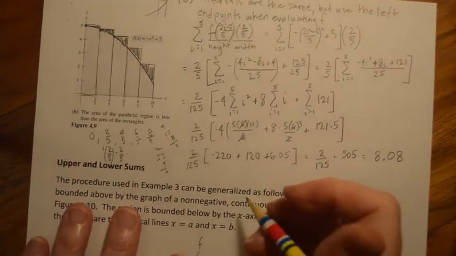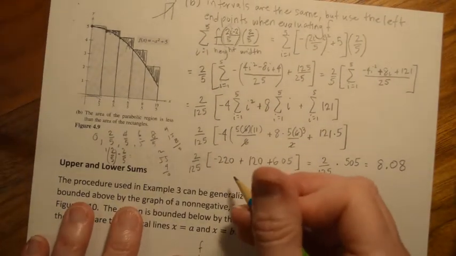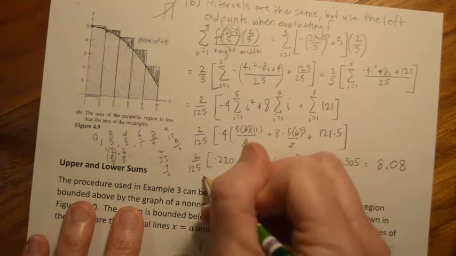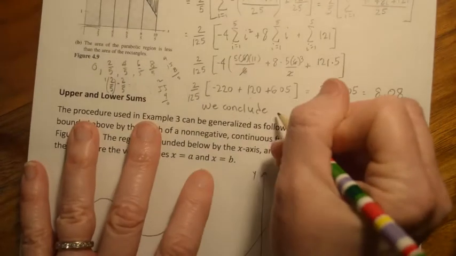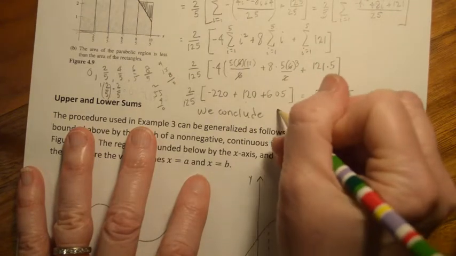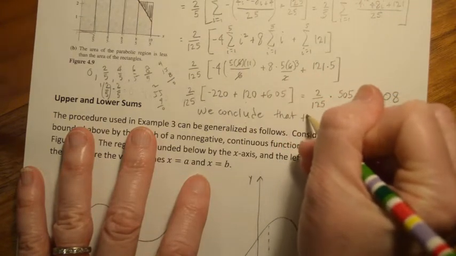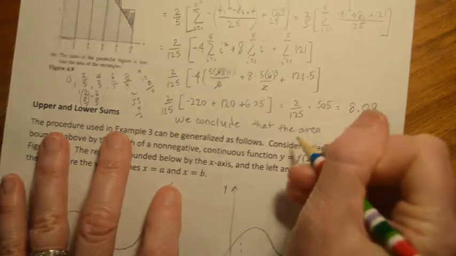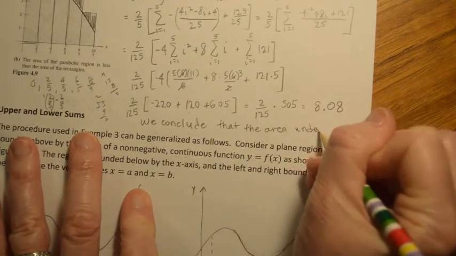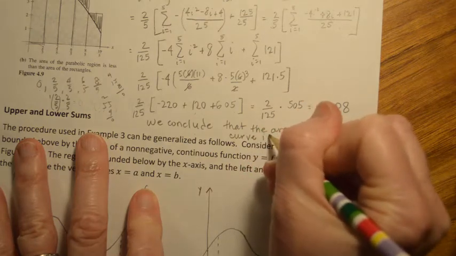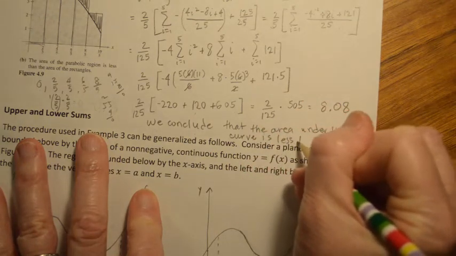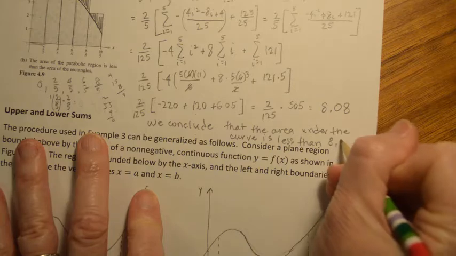Right? So what we can conclude then is that the area under the curve is less than 8.08.